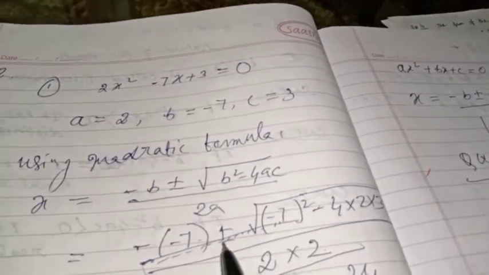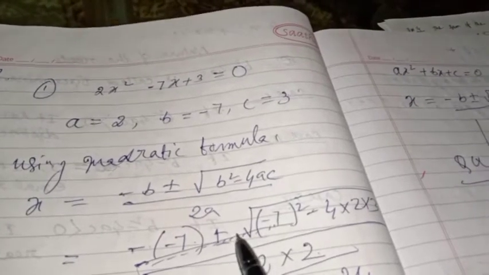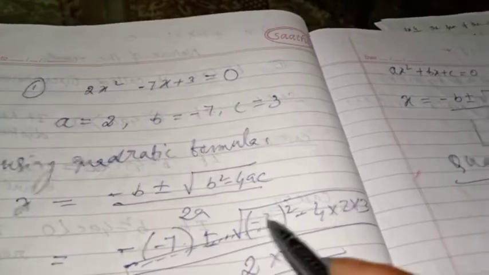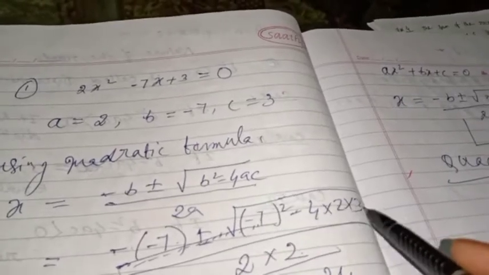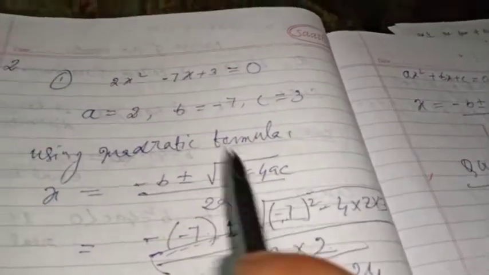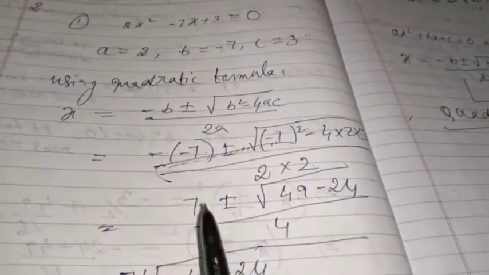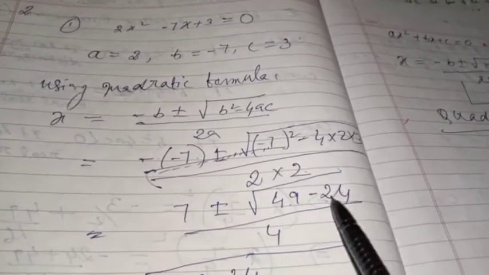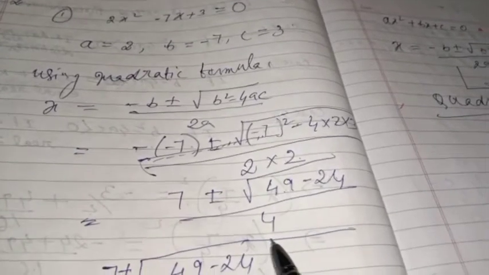Plus minus. This is a simple line, okay? So this line is wrong. So plus minus root over minus 7 square minus 4ac by 2a. 2a, what is it? 2. So 2 into 2. Then minus minus plus 7. 7 square is 49. 4 into 2 is 8. 8 into 3 is 24. And 2 into 2 is 4 in the denominator.